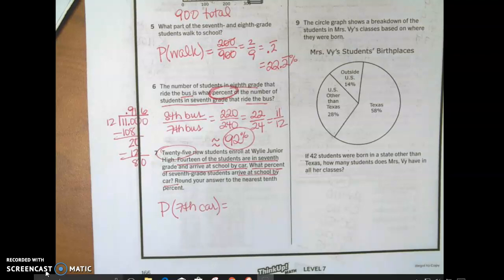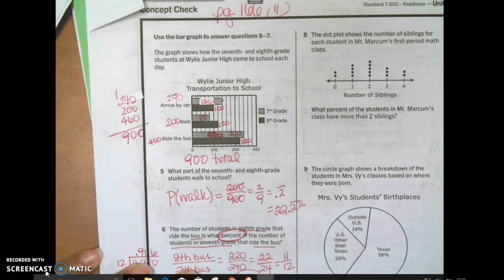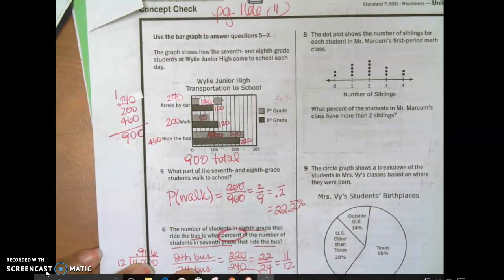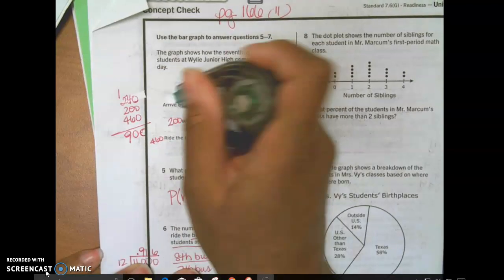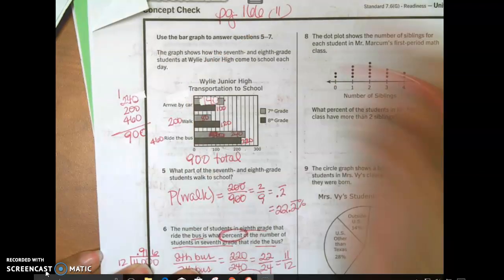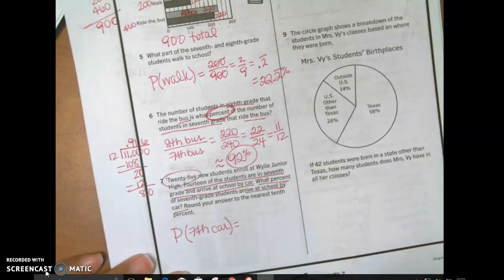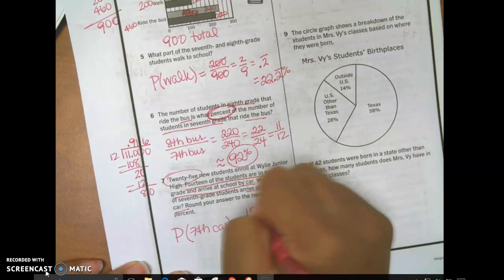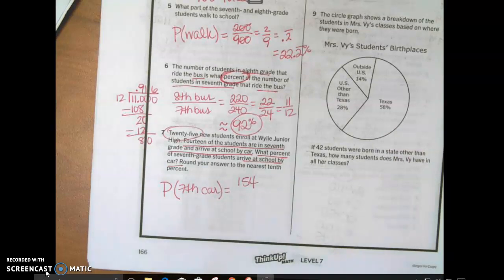So, back to my question because y'all forgot about it already. What am I supposed to do? Add 14 to the car riders that are in what? That are in 7th grade. How many car riders are in 7th grade? What was it? 140? Because I messed this up several times. 140. So if I add 14 to that, what will I get? 154. Then what? I'm done? 154%?